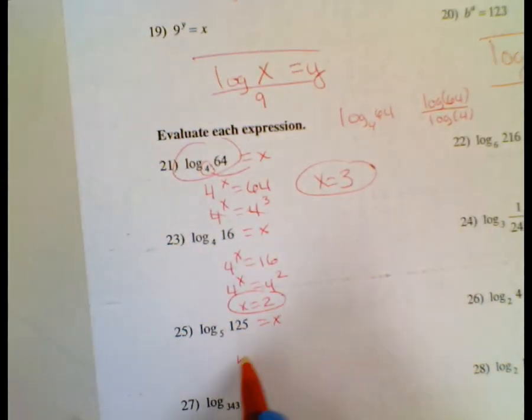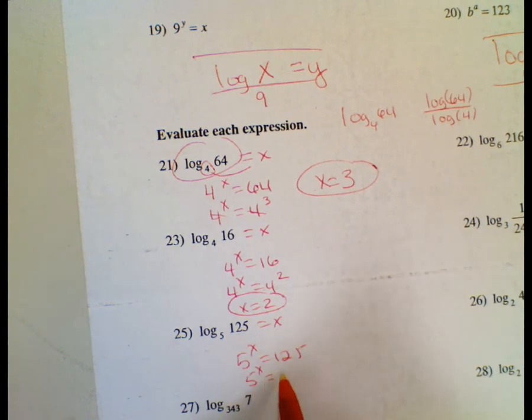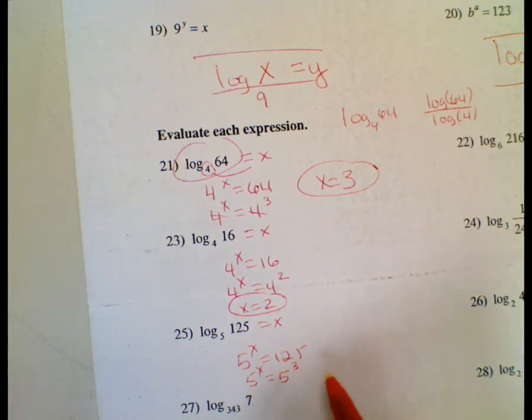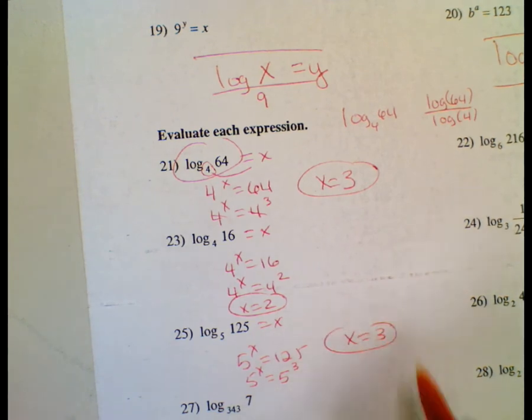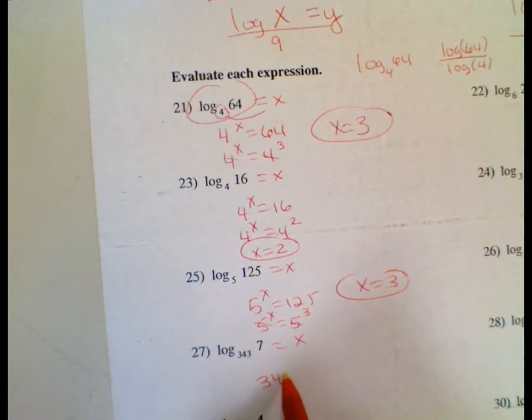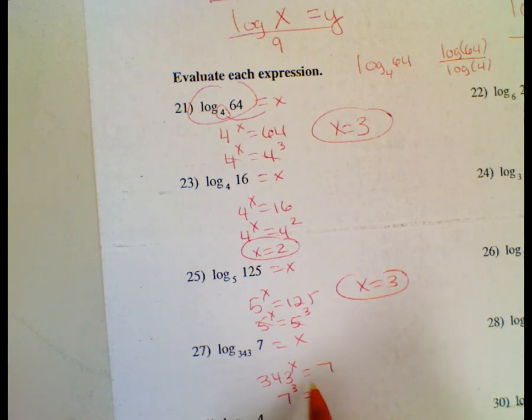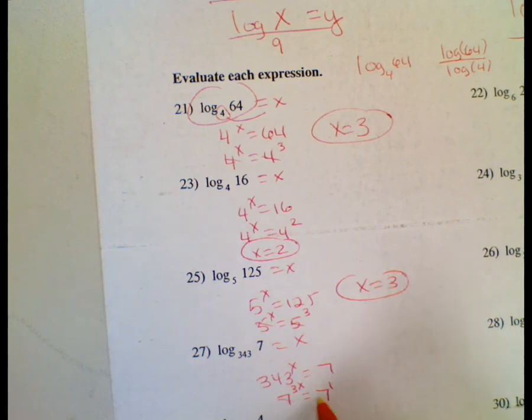Set this equal to x, you get 5 to the x equals 125. 125 can be written as 5 to the third, so x equals 3, because the 5's cancel. 343 to the x equals 7. Now 343 can be written as 7 cubed, but there's an x there, and then 7 is just 7 to the first. So we ignore the 7's, but you set 3x equal to 1, and x is 1/3.